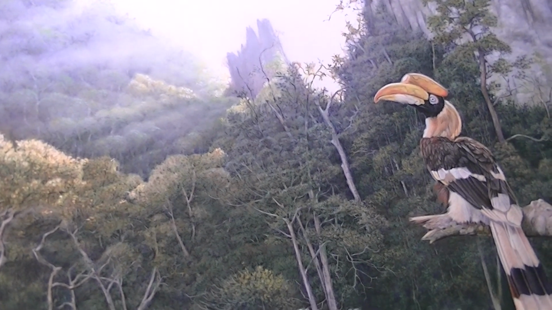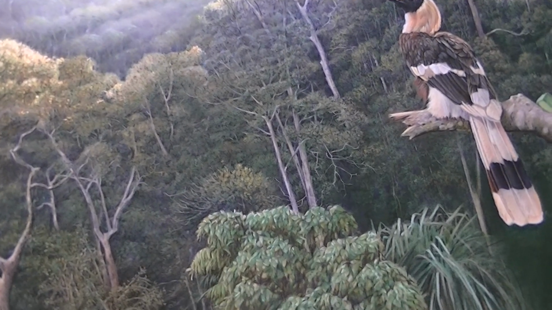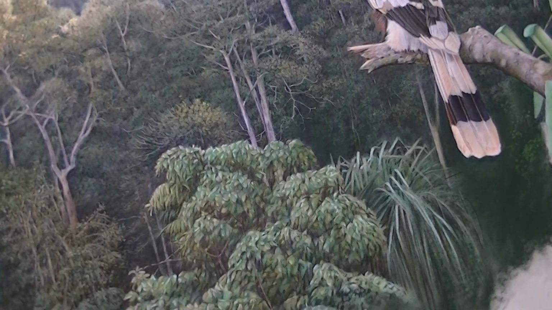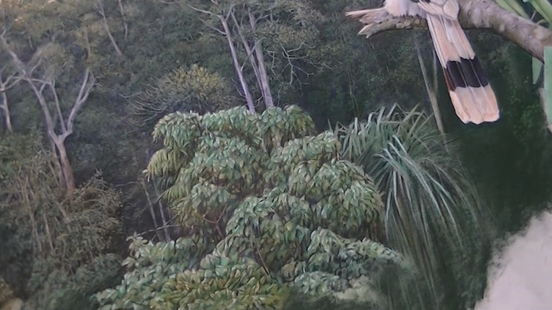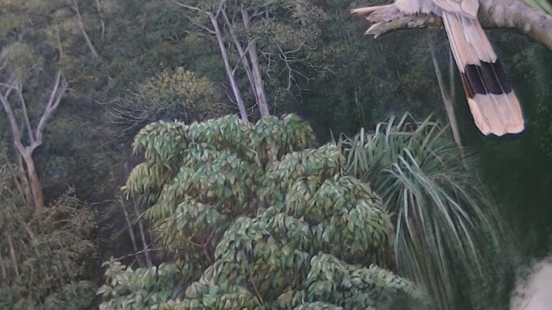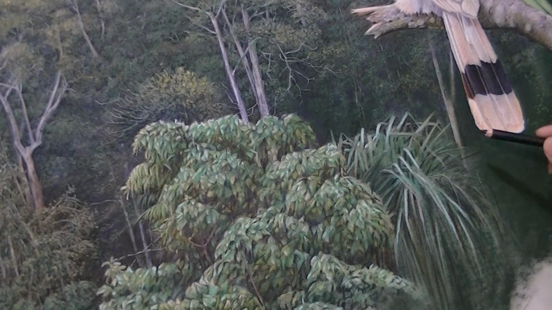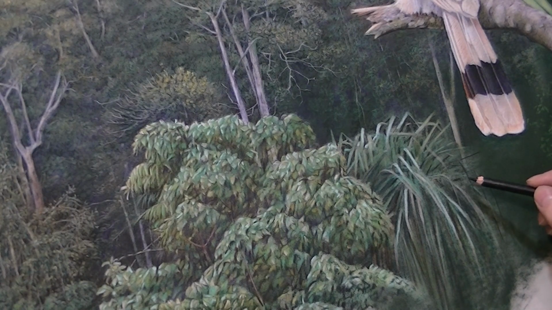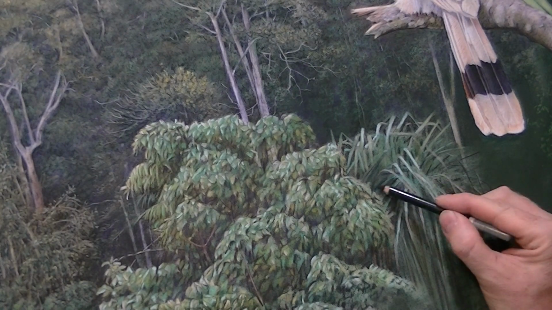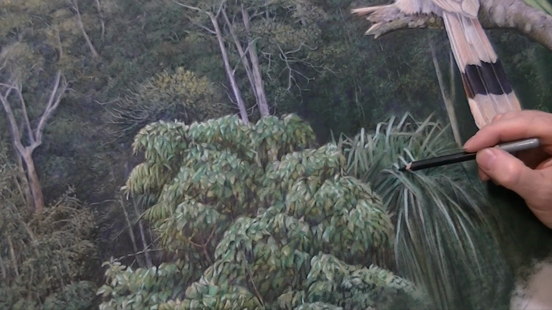And so with the hornbill starting to look really nice, it's time to turn our attention to the area surrounding those feathers. Let's get that sorted, and that will make the feathers stand out even more. So turning my attention to these long leaves, I'm working from a dark to light perspective here. I'm punching in some of the deepest shadow tones, and then I can start to bring the lighter colours forward on top of that.